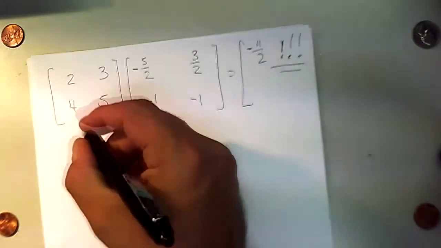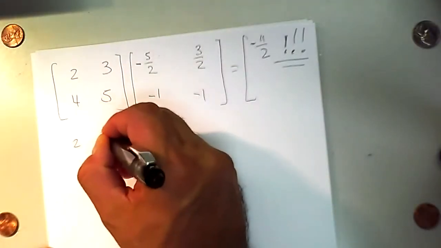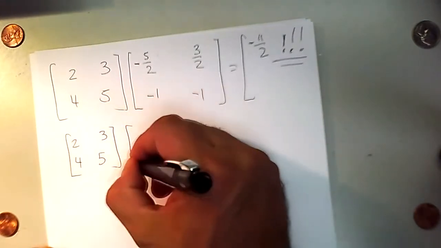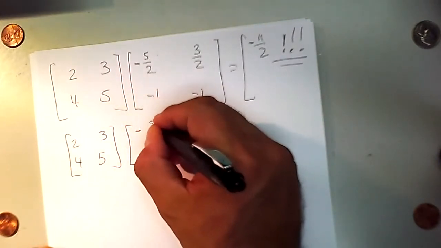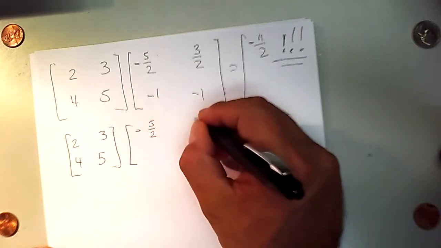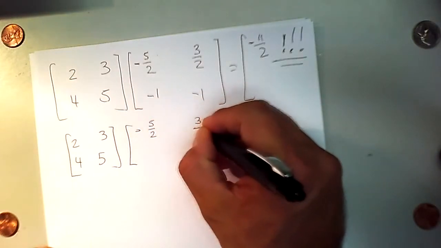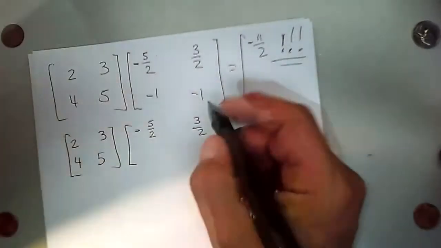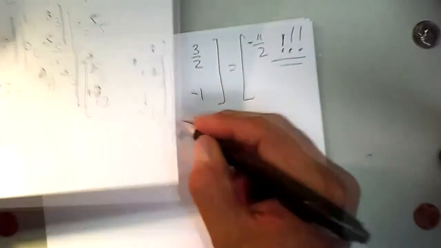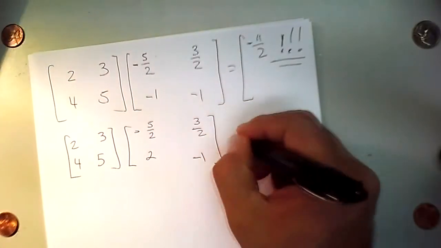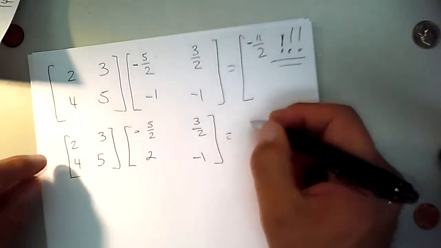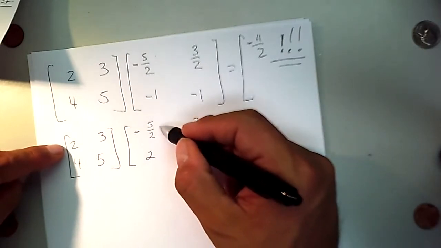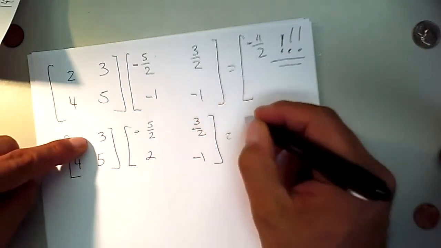All right. So 2, 3, 4, 5, multiplying with negative 5 over 2, 3 over 2. What did we say? z was positive 2, and negative 1 will do. So negative 5 plus 6, 1.